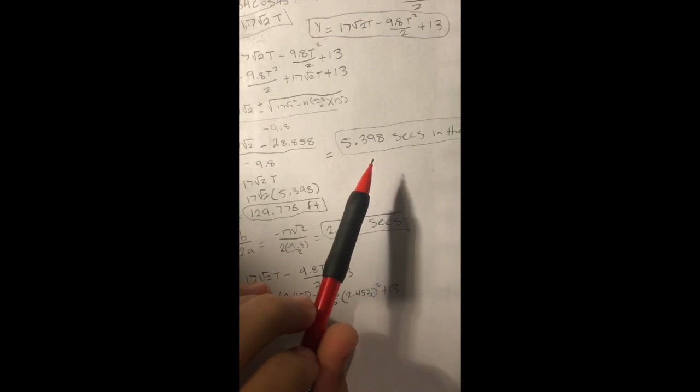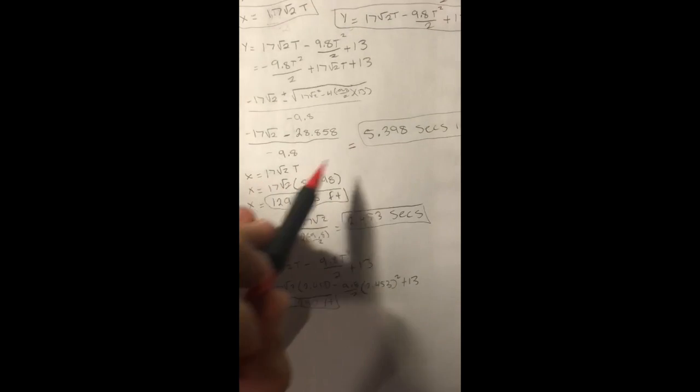For part 3, it says determine how far the cannonball traveled in the air. To find how far, you multiply the x parametric equation, this one up here, by the t, which is how long it was in the air. So we have x equals 17 radical 2 t, and multiplying by this number, you get 129.776 feet. That's how far the cannonball traveled.